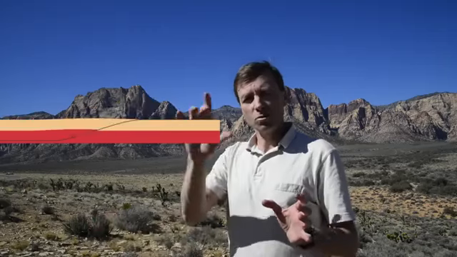That thrust fault formed when part of the crust, during shortening, was ripped off and put on top of another part of the crust. So you get older rocks on top of younger rocks. That's one of the characteristics of thrust faults.